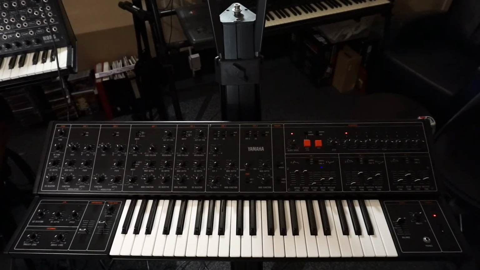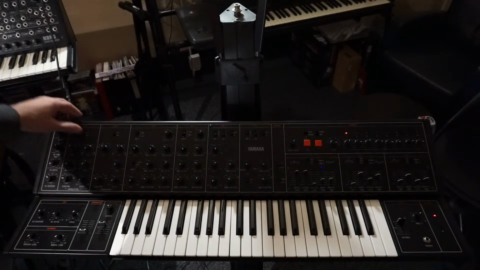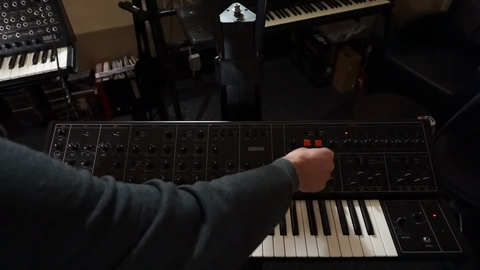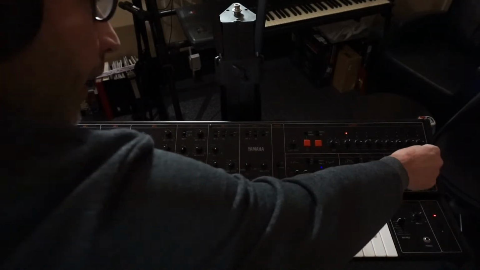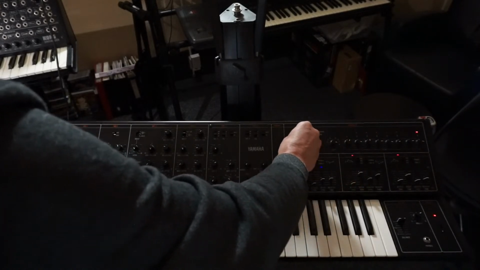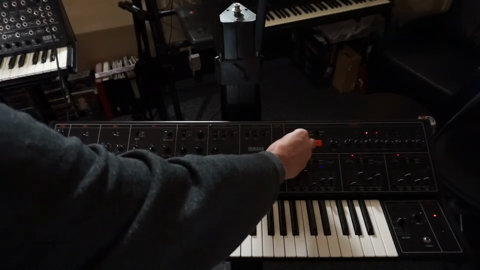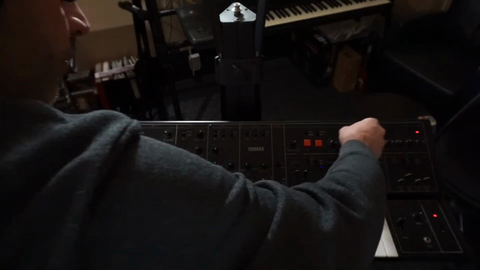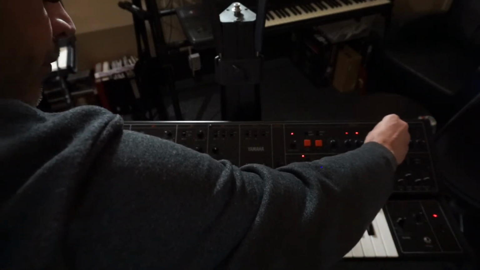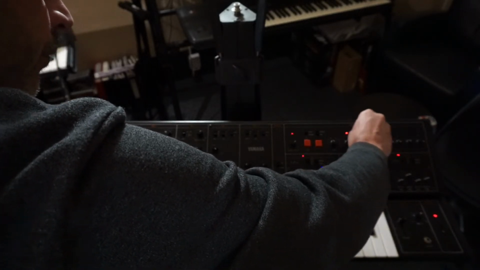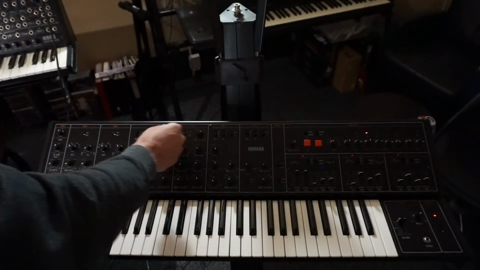So let me do that. To make the sequencer play, you need to press VCO to sequencer, and then also set the envelope to sequencer triggering. And once you do that, you can hit it. And as you can see, pretty wild.